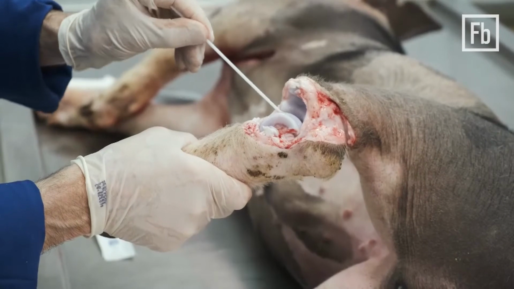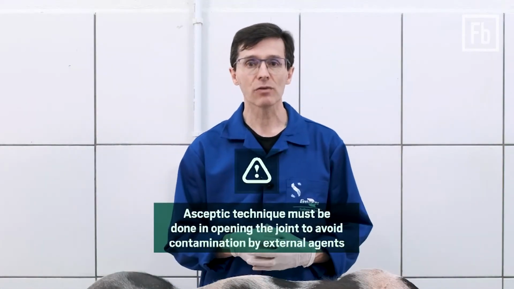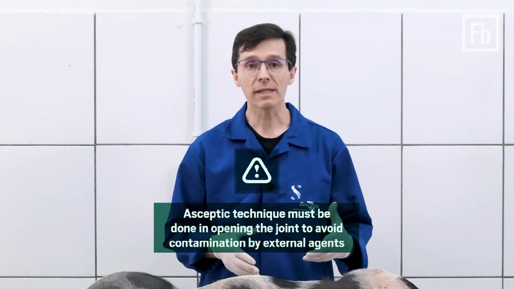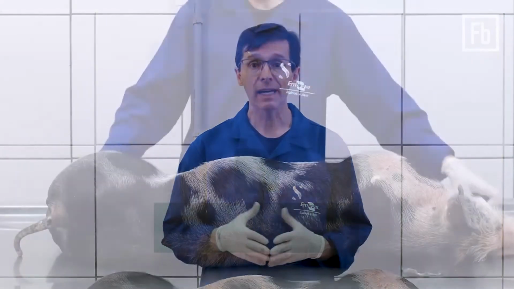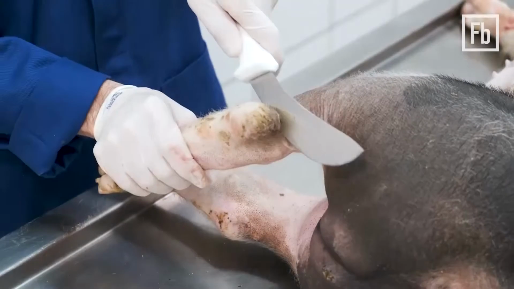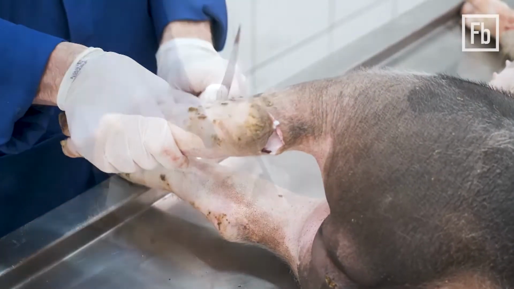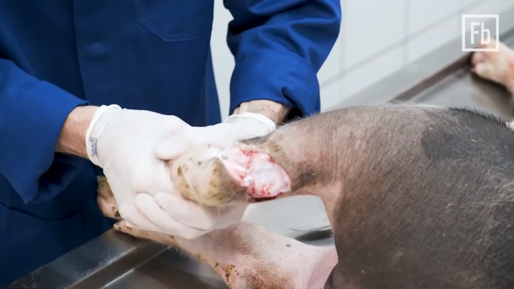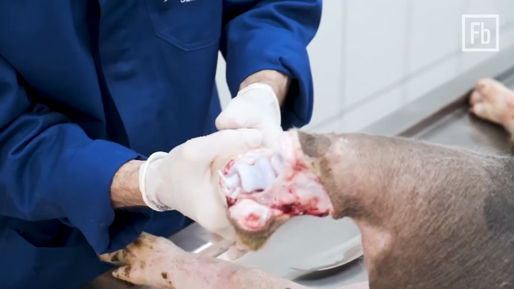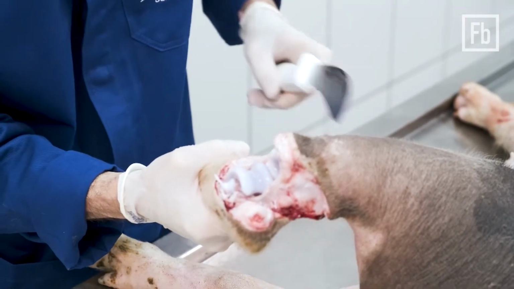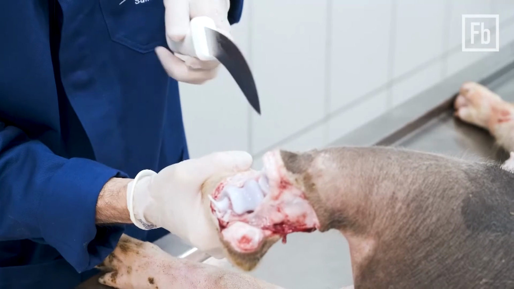The collection of samples for the diagnosis of the agents causing the arthritis is performed with the aid of swabs or sterile syringes. Antiseptic measures should be taken when opening the joint to avoid contamination by external agents. With a clean knife, the skin and tendons are cut without severing the joints. Then the joint is forced open without using the knife. This procedure greatly reduces the chances of contamination.